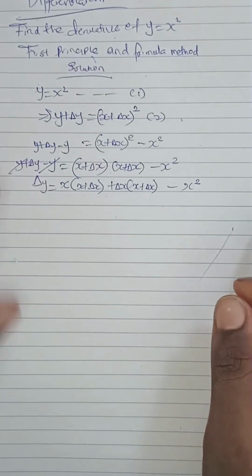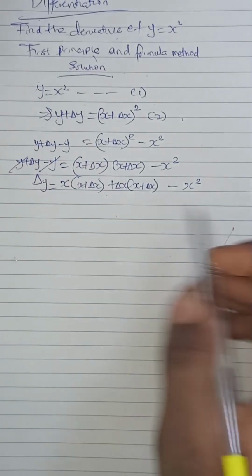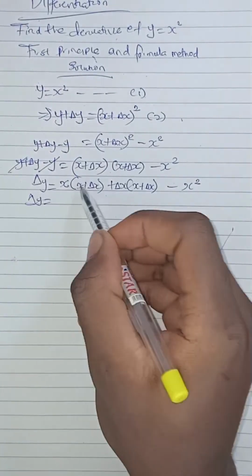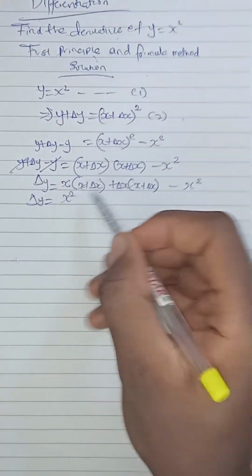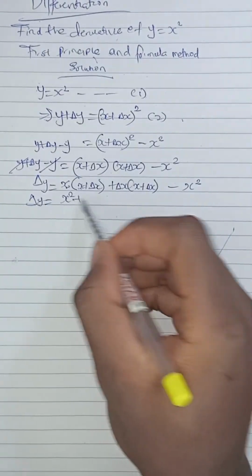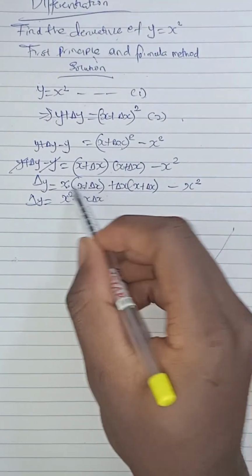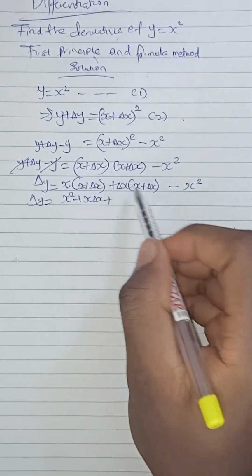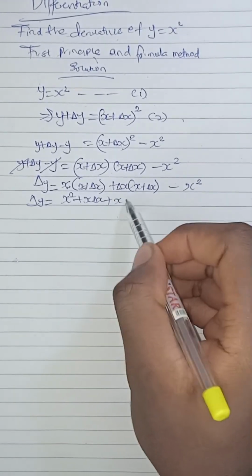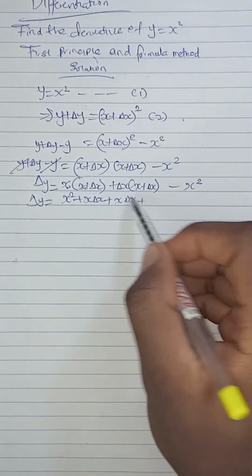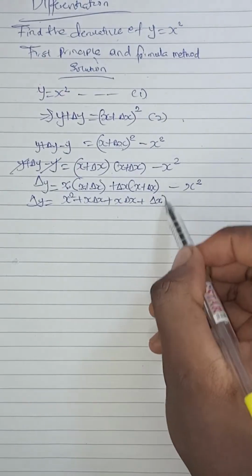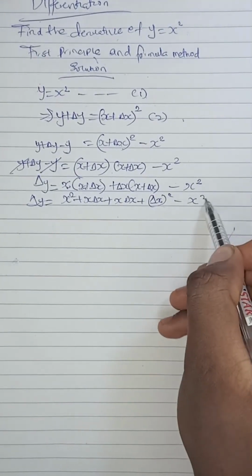So now moving on from here, what you are going to do next is break it. So you have delta y will be equal to x times x is x squared, x times delta x is x delta x, they are positive. Plus times plus is plus. Plus delta x times x is the same thing as x delta x, and we have delta x times delta x is delta x squared. Delta x squared minus x squared, right?